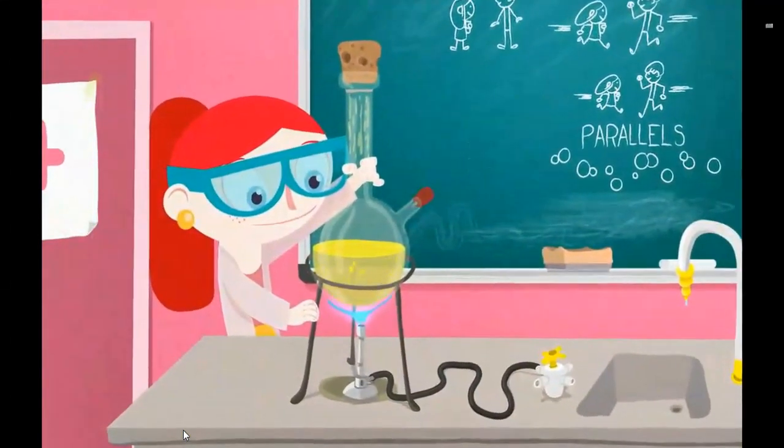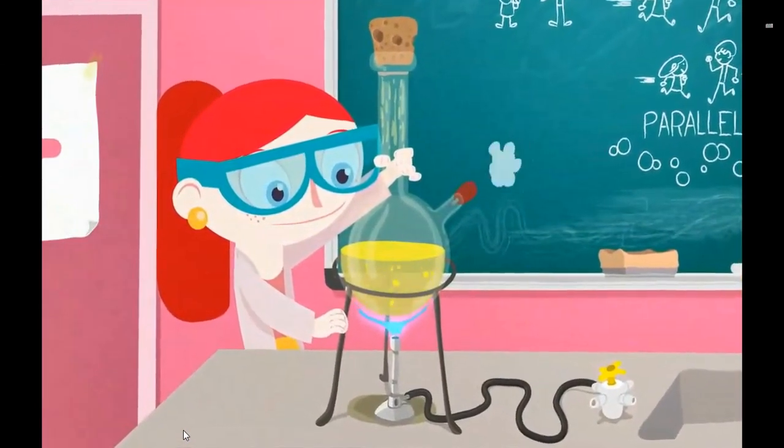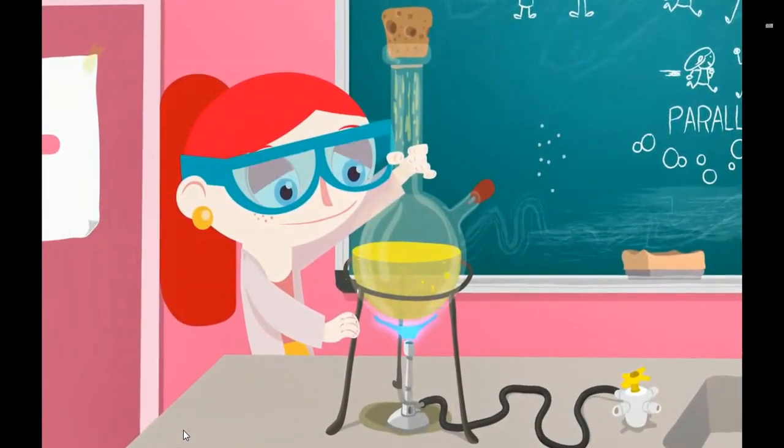This is analogous to increasing the temperature of the reaction mixture. Higher temperature means particles are moving faster. Faster moving particles means more energy and a greater likelihood of reaction-causing collision.